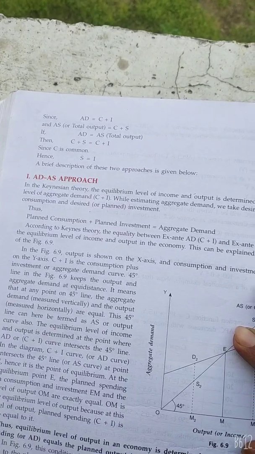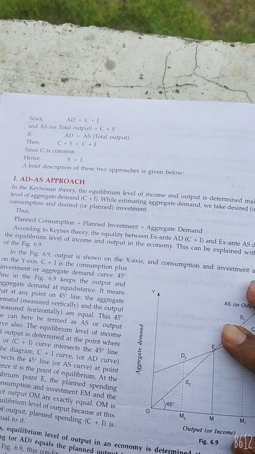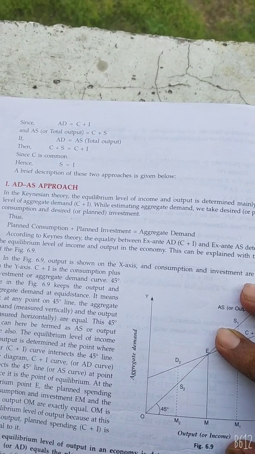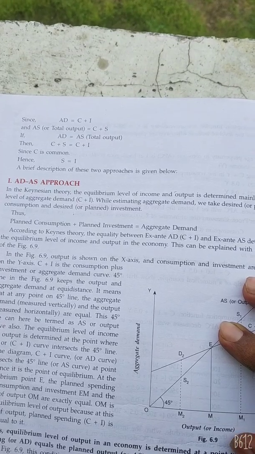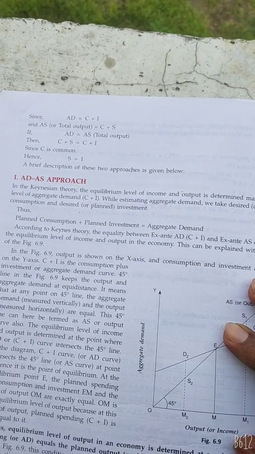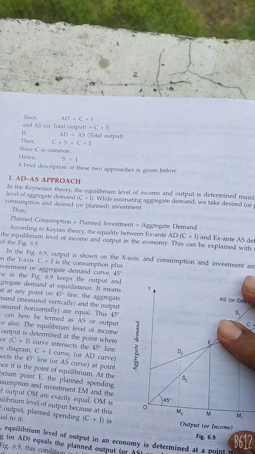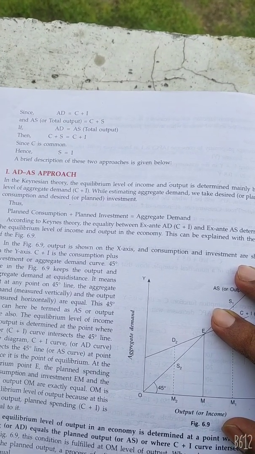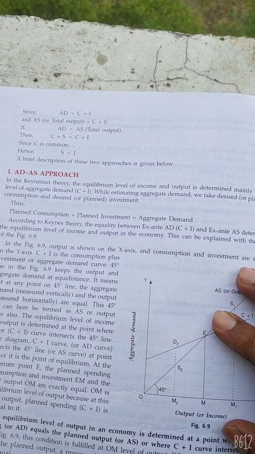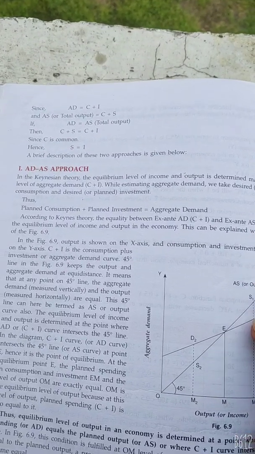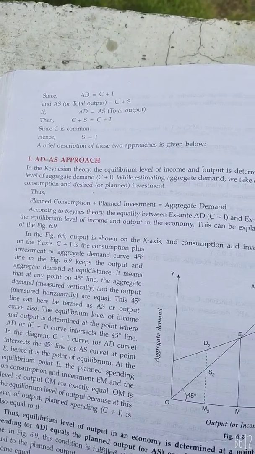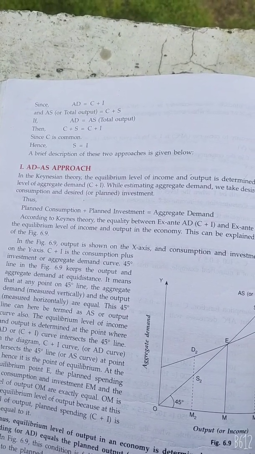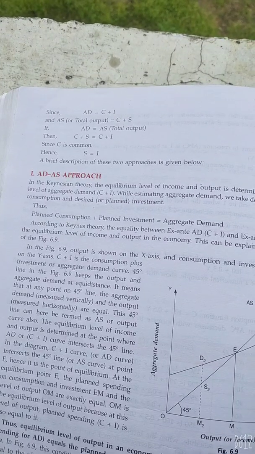First, the AD-AS approach. In Keynes's theory, the equilibrium level of income and output is determined mainly by the level of aggregate demand, that is C plus I. While estimating aggregate demand, we take the desired consumption and desired investment. So planned consumption plus planned investment is equal to aggregate demand. According to Keynes's theory, the equality between the ex-ante AD and ex-ante AS determines the equilibrium level of income and output in the economy.